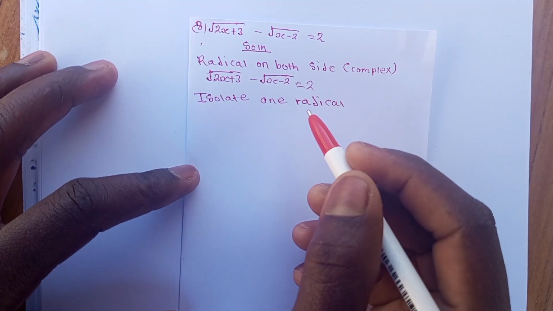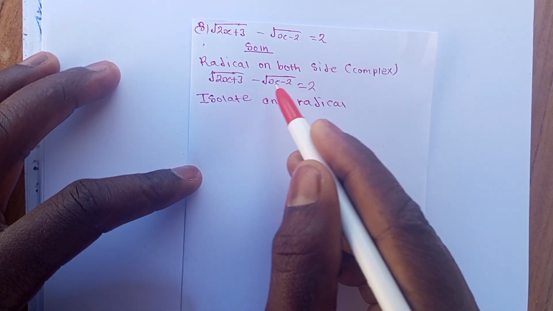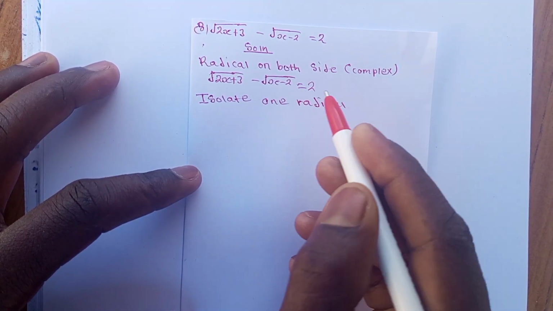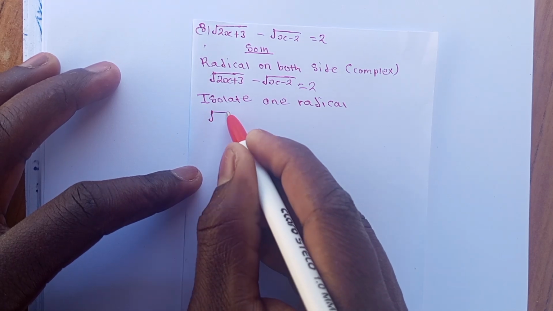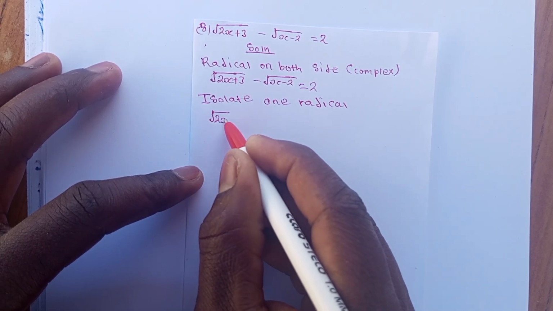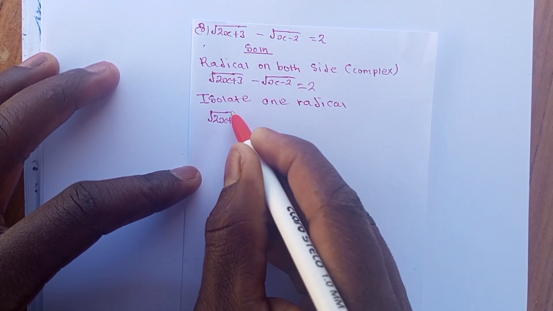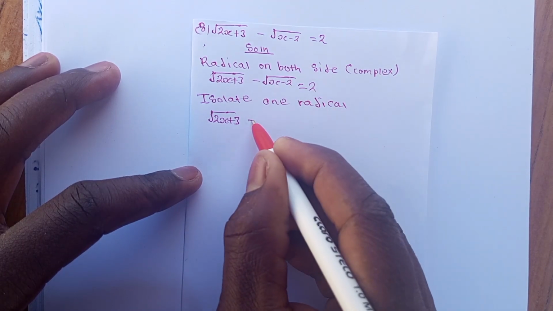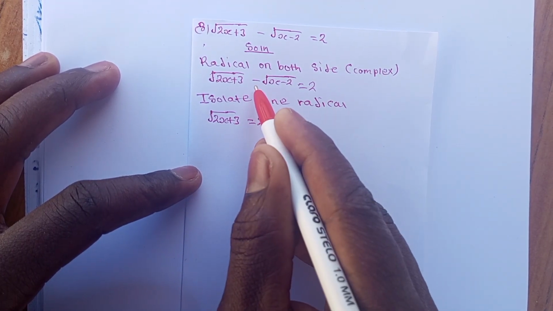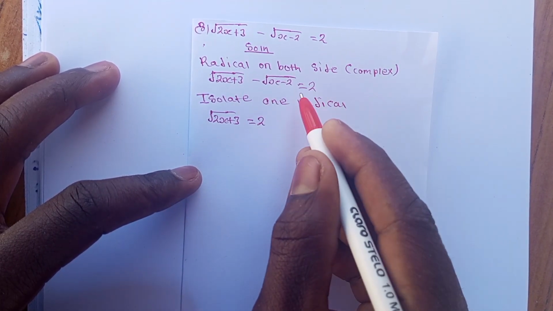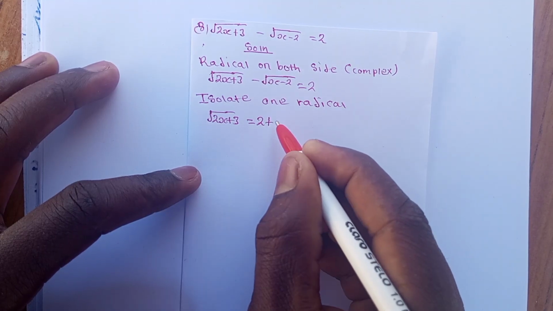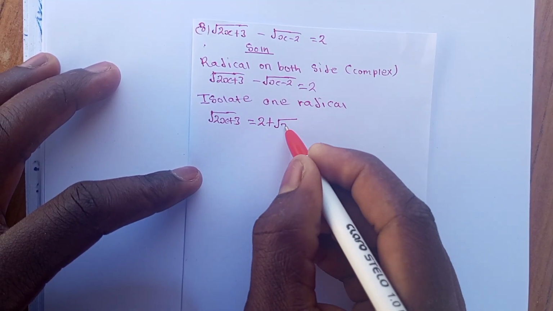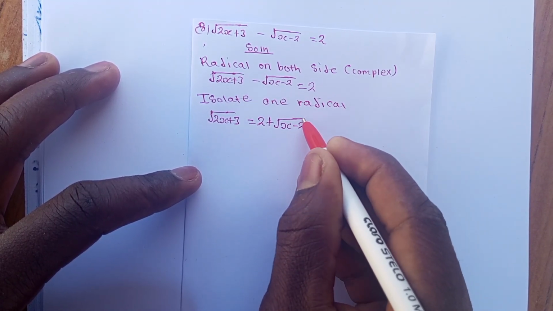So how are we going to isolate one radical? Meaning this radical will meet the 2. So we say root 2x plus 3 equals 2. Here is minus. Cross the equals to sign, the sign will change from minus to plus root x minus 2.